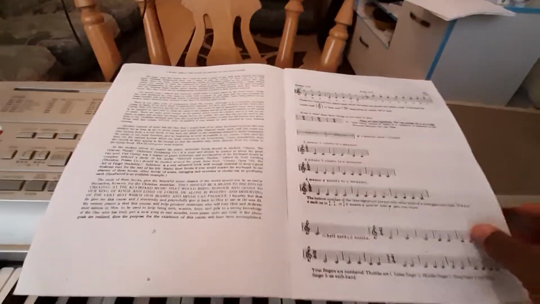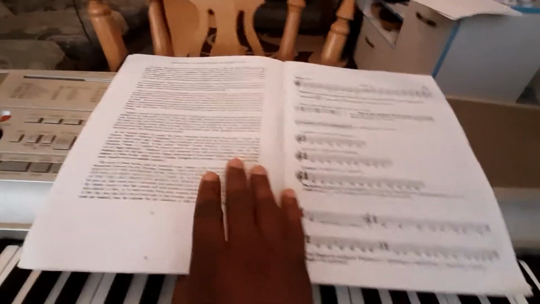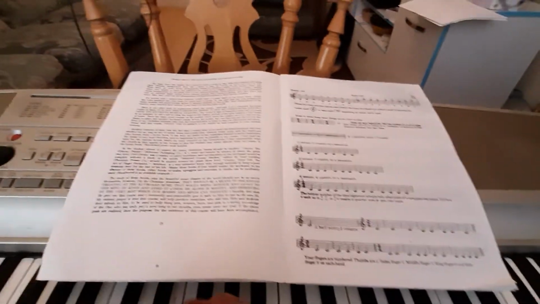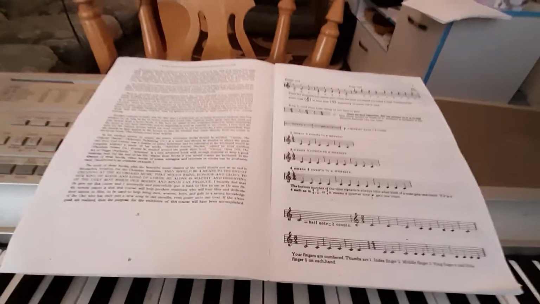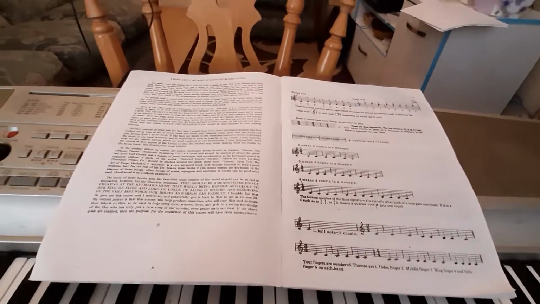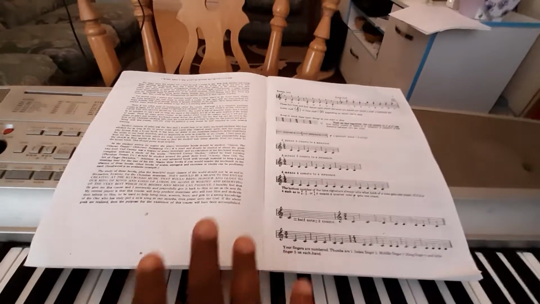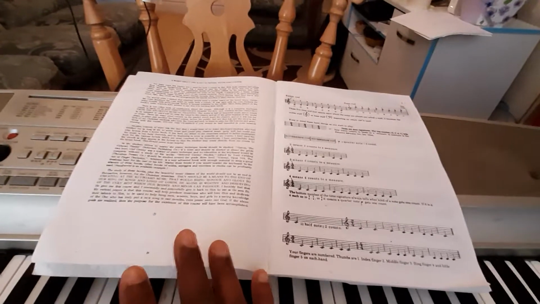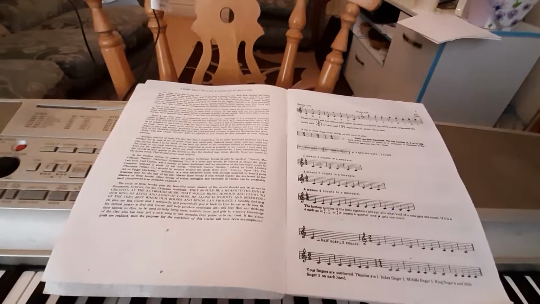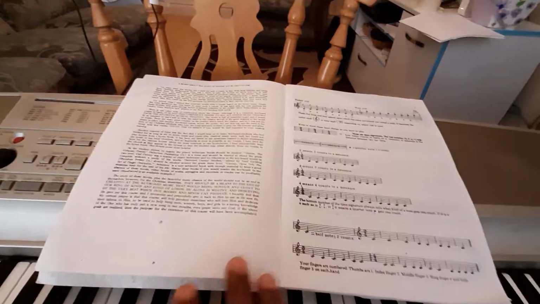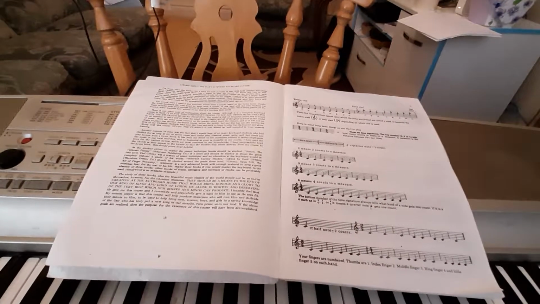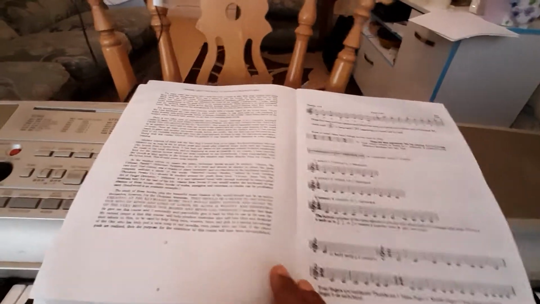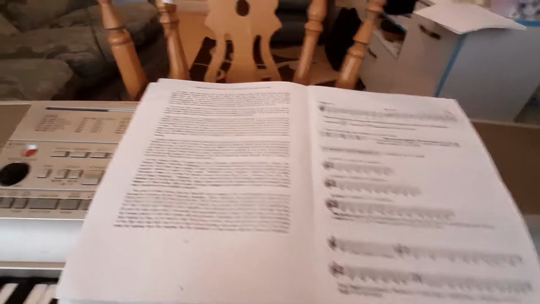Hello guys, we want to start another lesson today, and this will be the third lesson. As I promised in the previous one, we're going to look at how to start reading notes. It's better to start reading notes at the beginning of the sections so that we'll be able to go along. Otherwise, we'll just be playing by heart without being able to read notes.